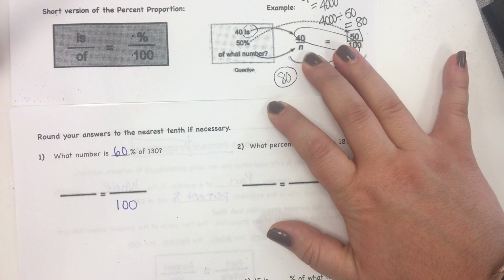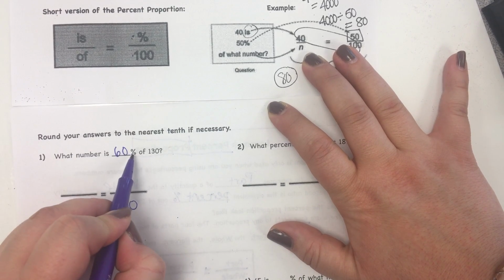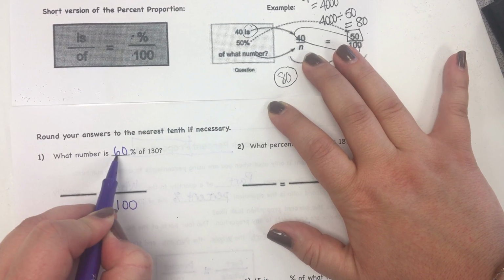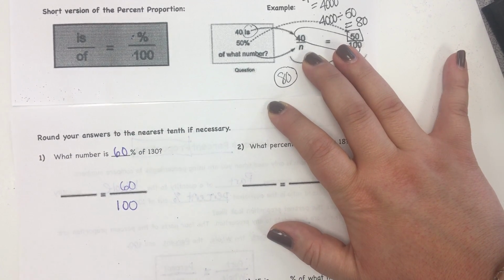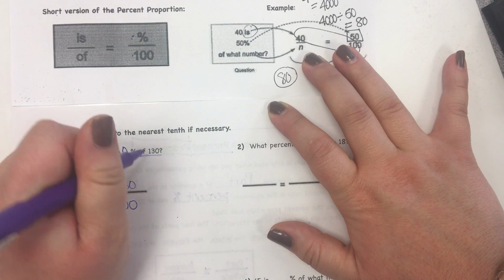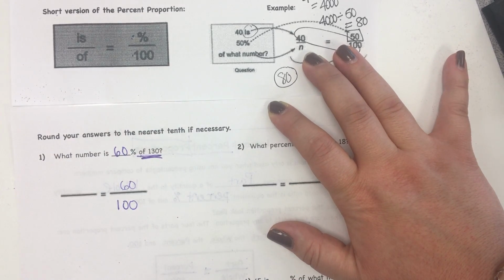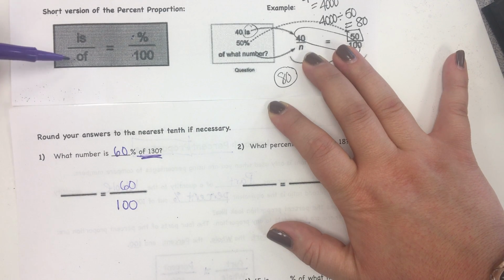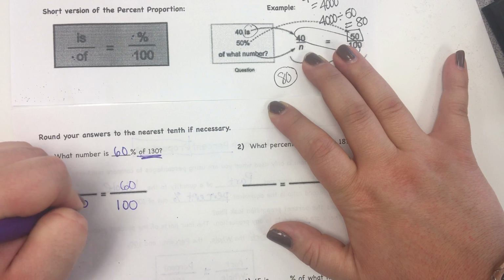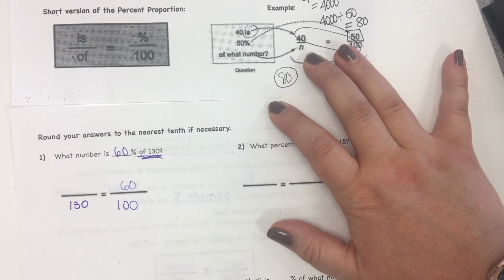Well, the percentage will. In this problem, our percentage is 60%, so we'll put 60 on top of the 100. And then it says of 130. If it's of 130, then 130 is going to be our whole, so we can put 130 on the bottom left.